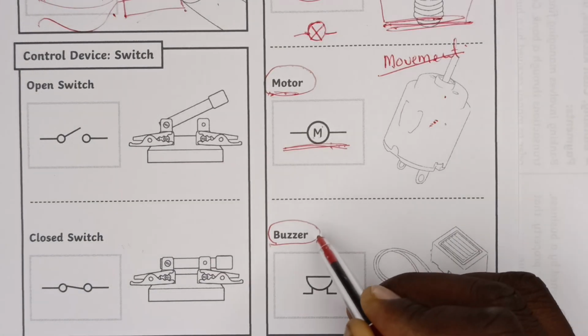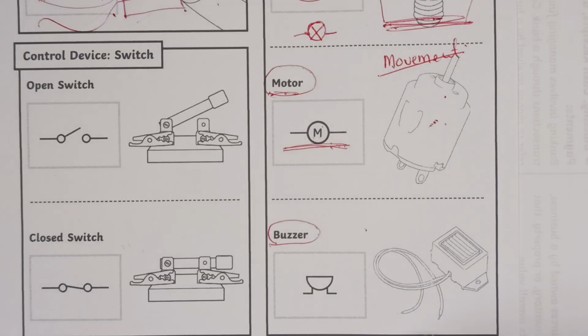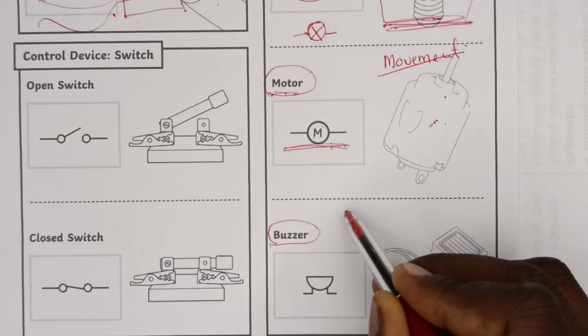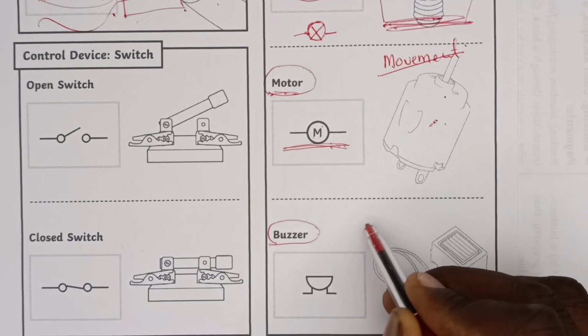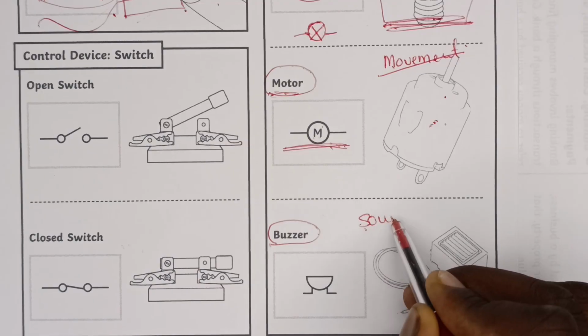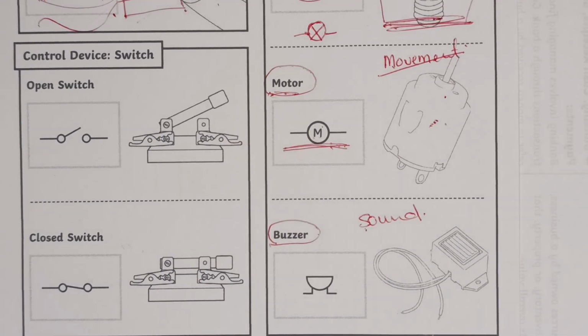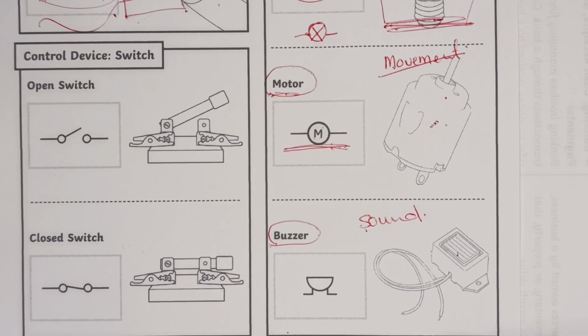So it gives out sound. That's why it's an output. When you switch on the circuit, the buzzer will always make some sound.